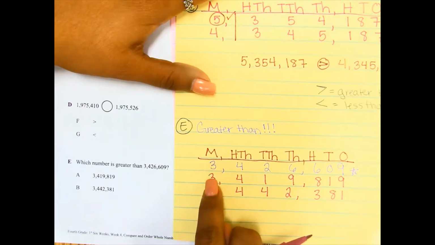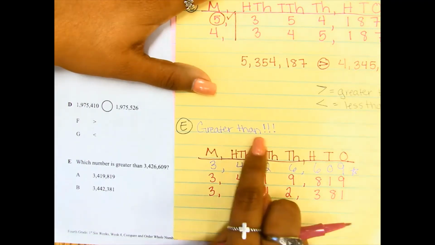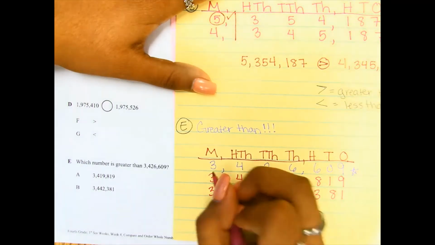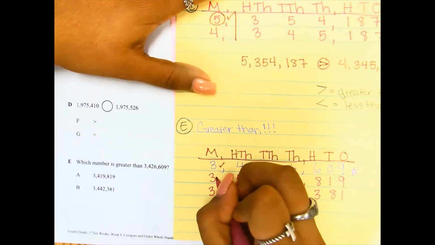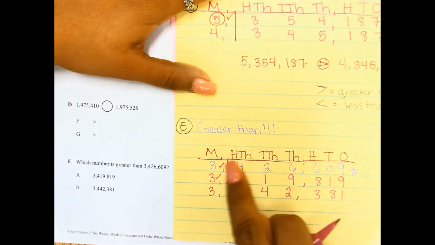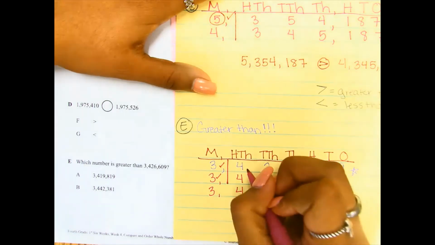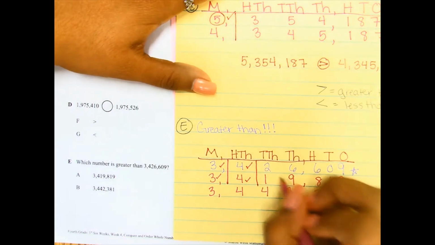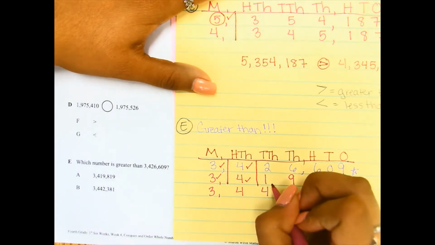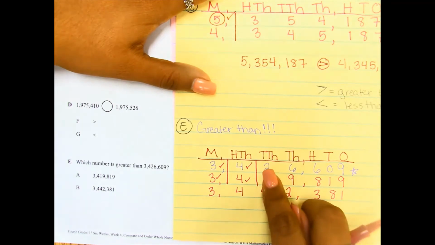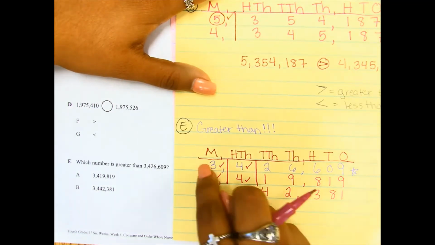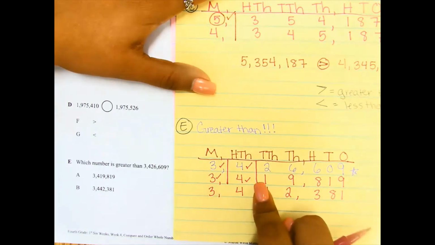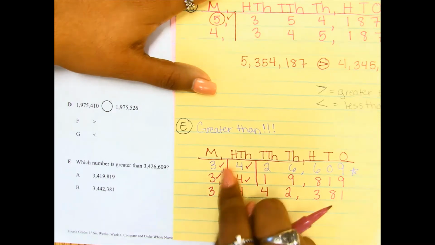So now this is my number, and I'm going to compare one by one. So first, let's check this one, because we're looking for a number that is greater than this number. So I have a 3 in my millions, a 3 in my millions. This is equal to that, so I have to go on to my next. This is 4. This is 4. Equal. Can't help me decide. I go to my next highest place value. This is 2. This is 1. Which one's greater? This one's greater. And I want something that's greater than my 3,426,609. So I know that 3,419 is less than that. So I know this is not my answer.